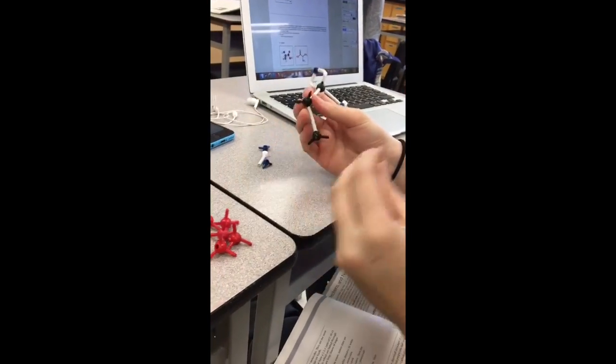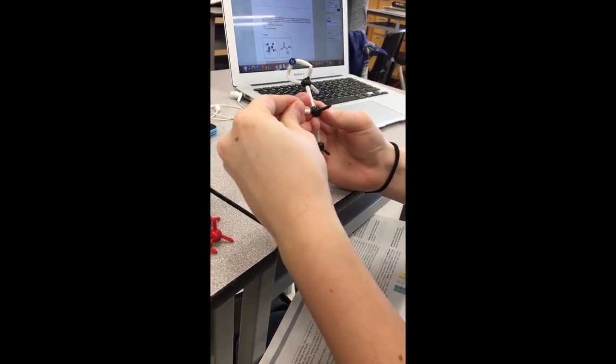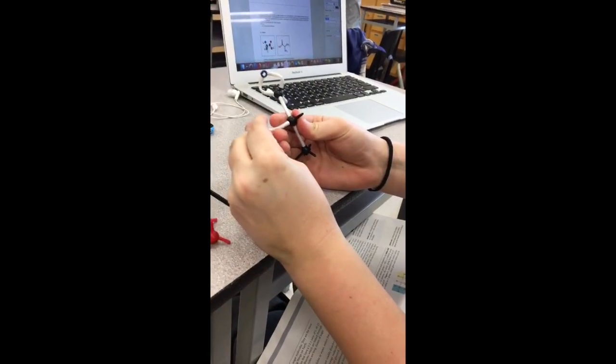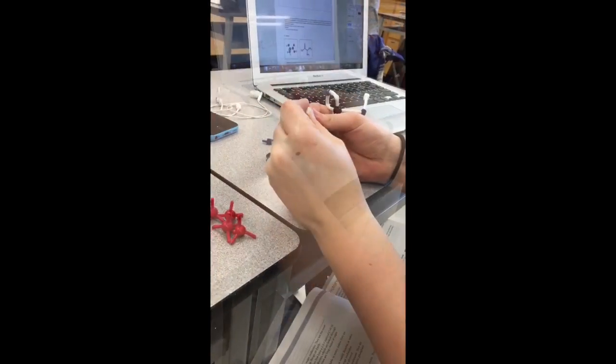Then next we're going to do our nitrogen. So first we attach here. We have our nitrogen atom, which has the ability to make 3 bonds. So we have our N, and attach our 2 hydrogens.